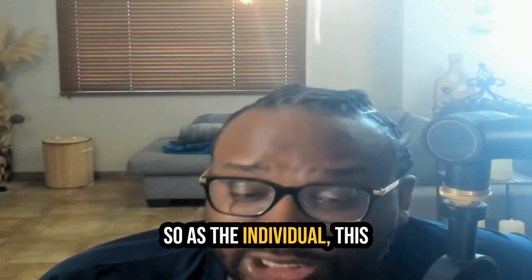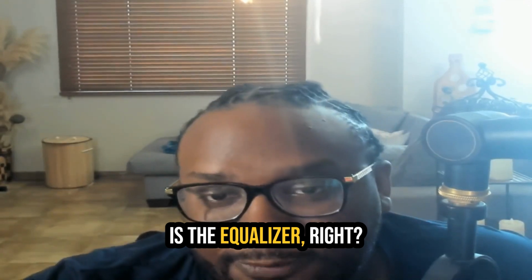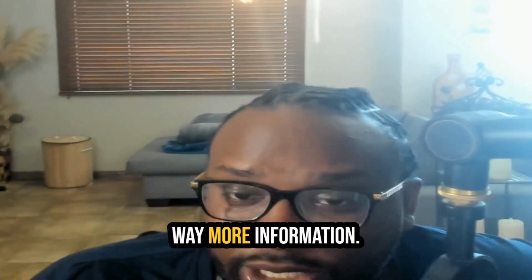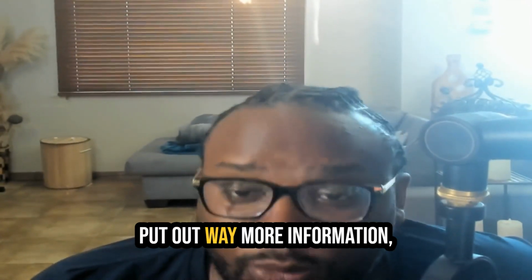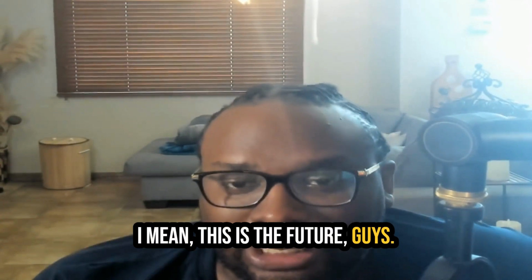So as an individual, this is the equalizer, right? You are able to find way more information, put out way more information, build things, plan things. I mean, this is the future, guys. All right.